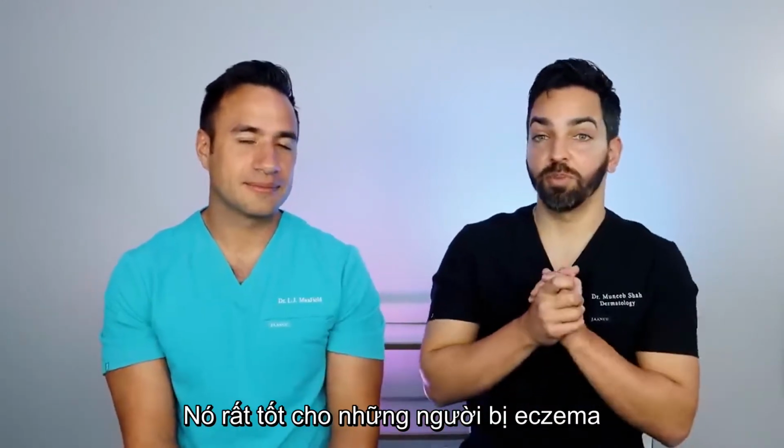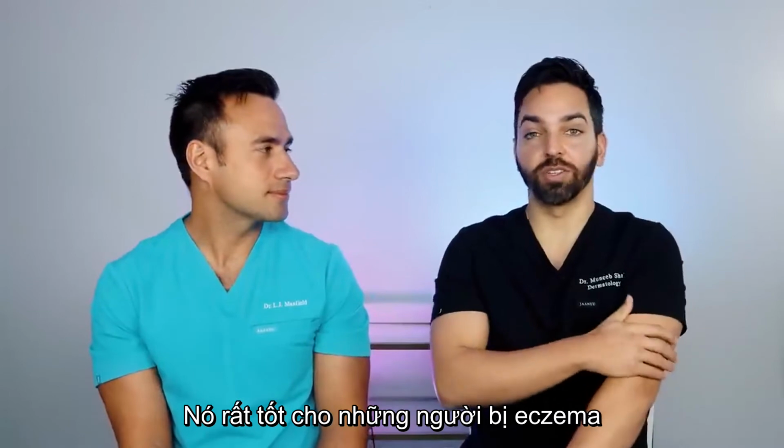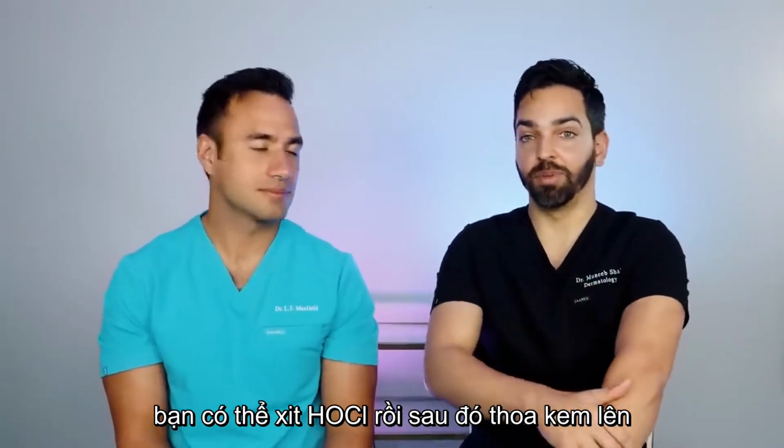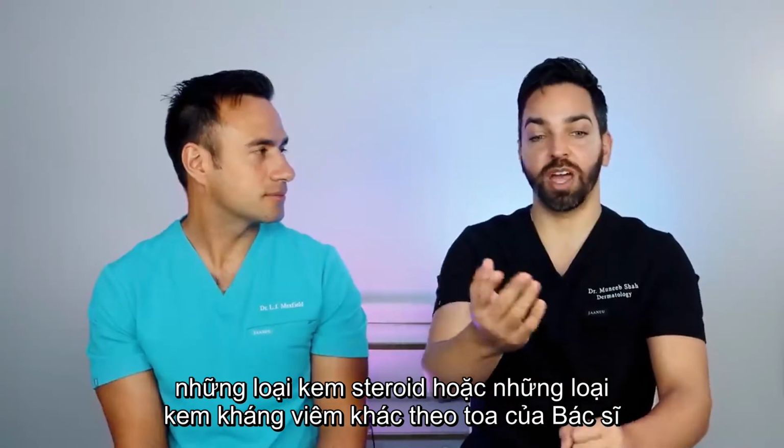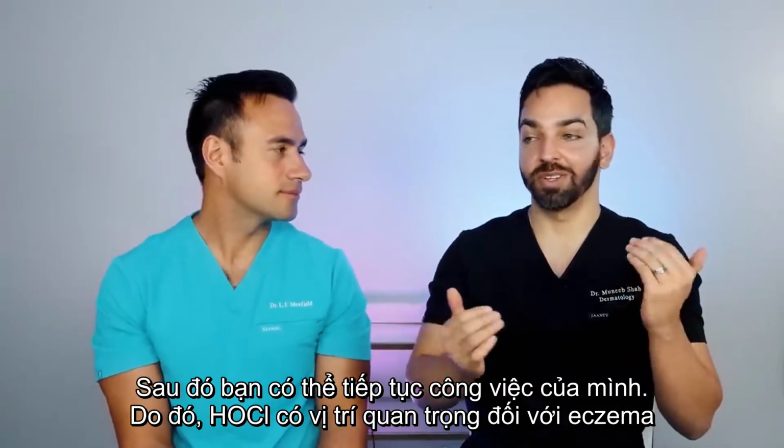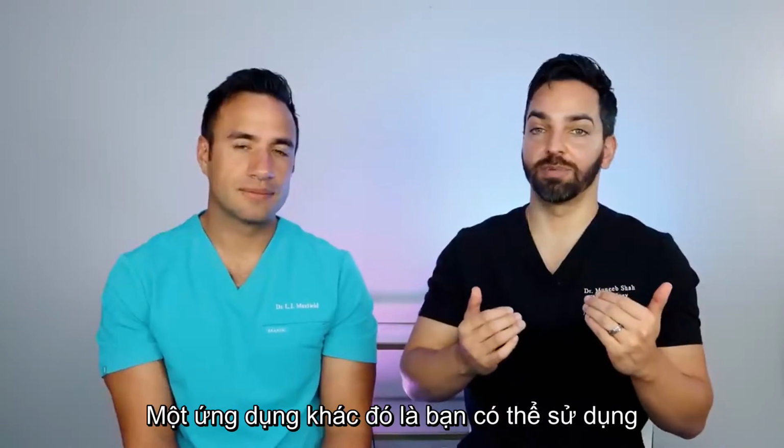Right, so it's going to be perfect for people with eczema, and then you can apply your regular creams over it. So spray it on, apply your topical steroid or other topical anti-inflammatory that your dermatologist prescribed you, and then you can go on with your day. So it's going to have a really cool role in eczema as well.